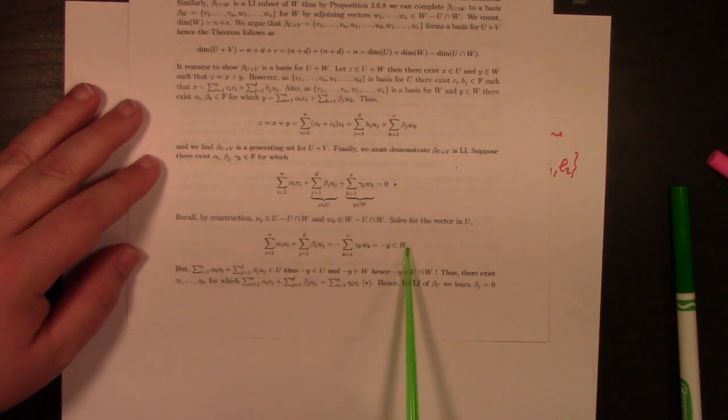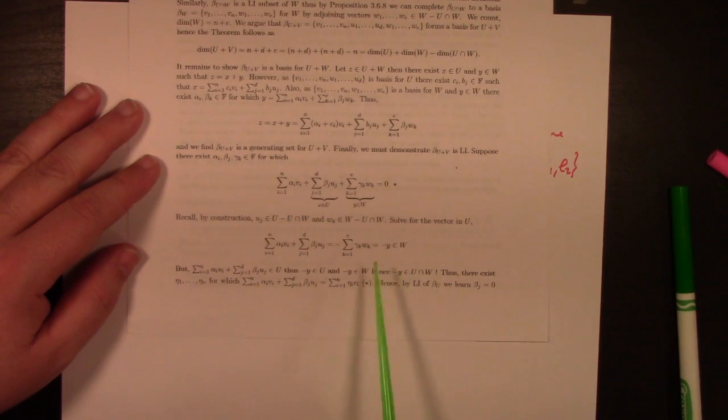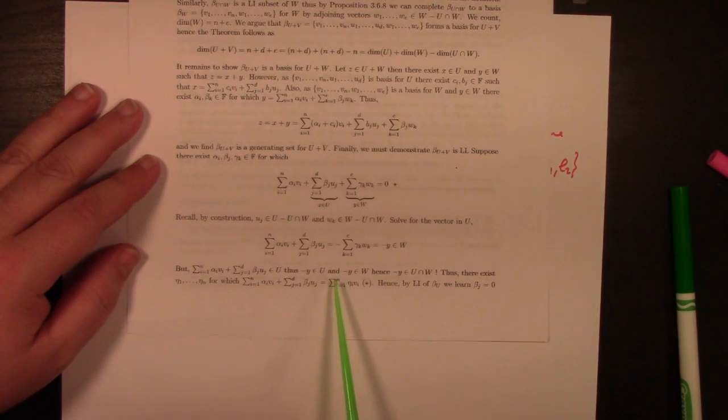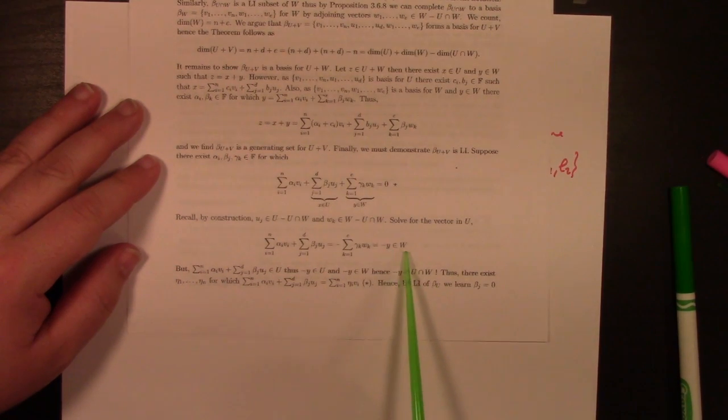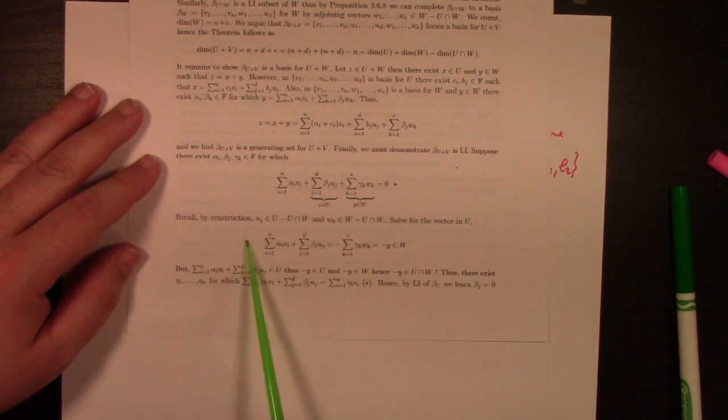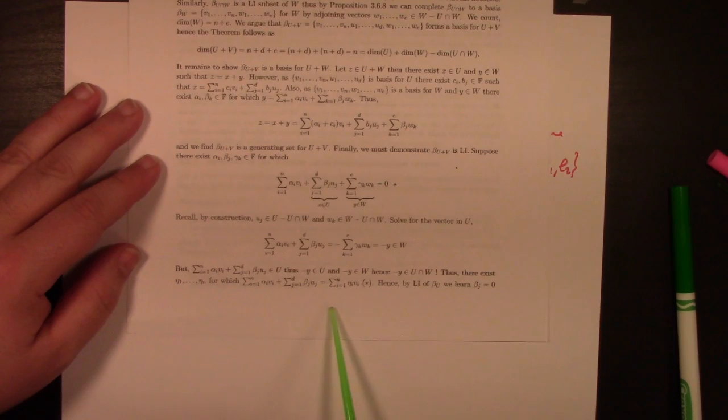Well, those are in W. Anyway, you end up being able to argue that minus y is both in W on the one hand, but also in U on the other.